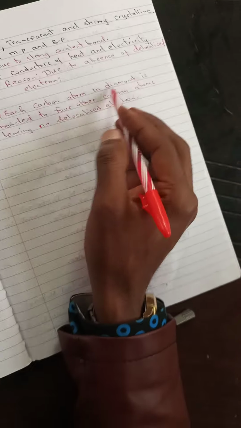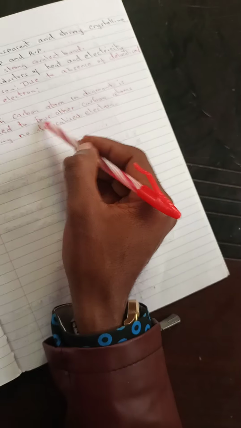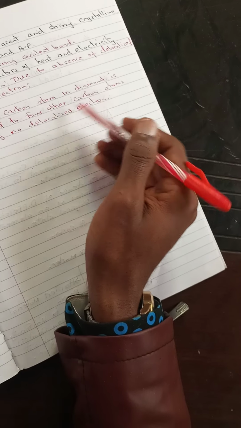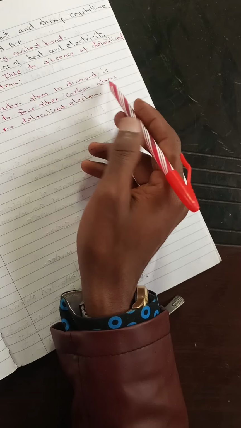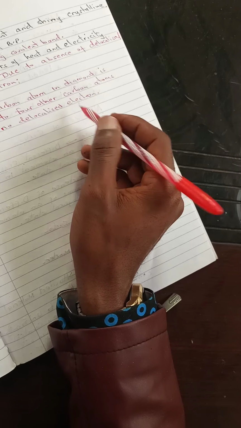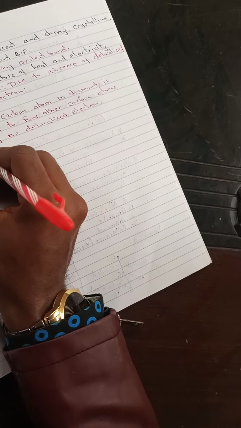Each carbon atom in diamond is bonded to 4 other carbon atoms, meaning all the 4 valence electrons are used, leaving no delocalized electron.